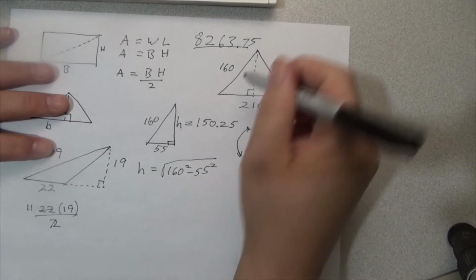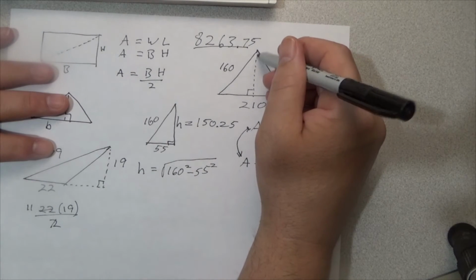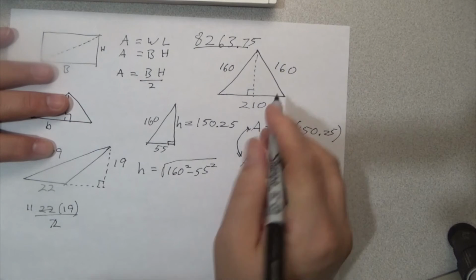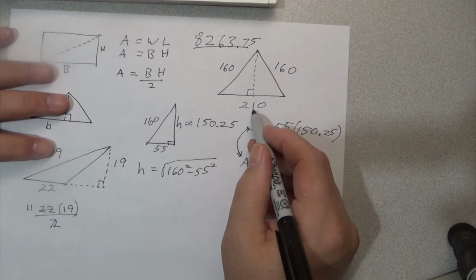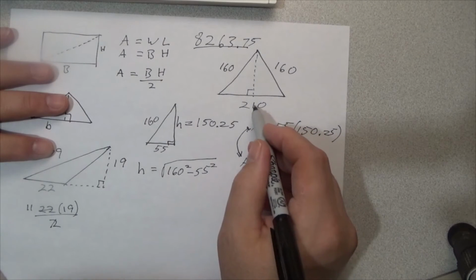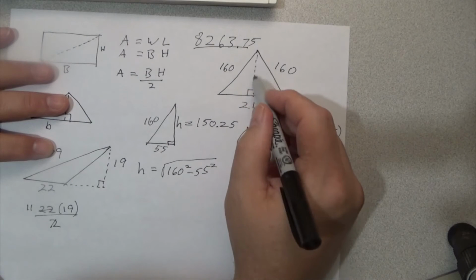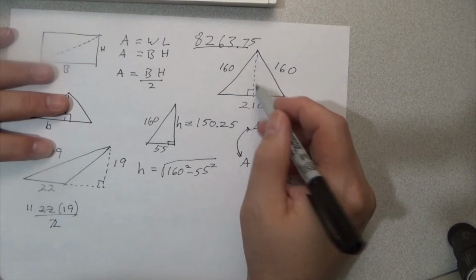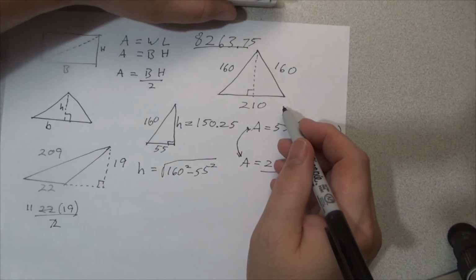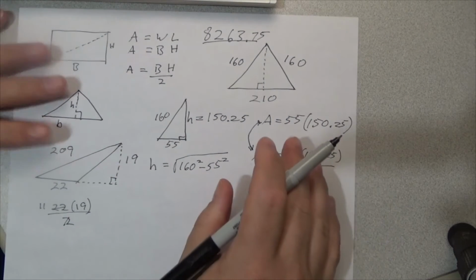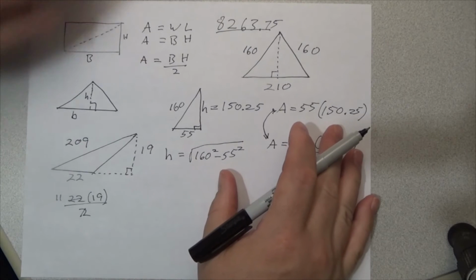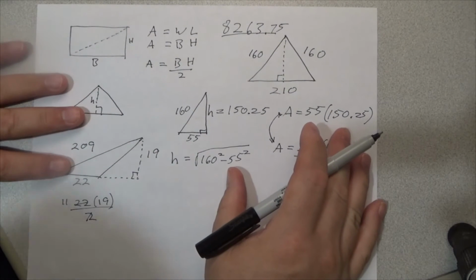So if I draw a line perpendicular to the base from the apex, that's going to split this one. So if I've been given this number, I can just simply cut it in half and use the Pythagorean theorem to find the height. But if you're given a scalene triangle and you only have the three sides and we need to find the height.